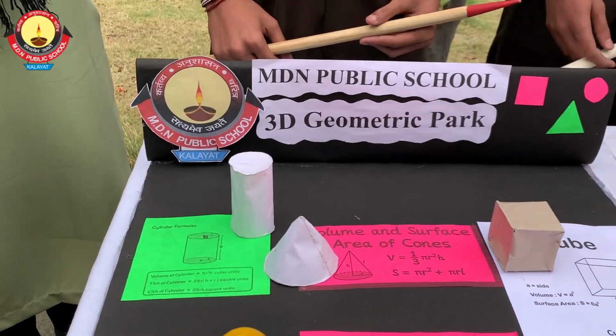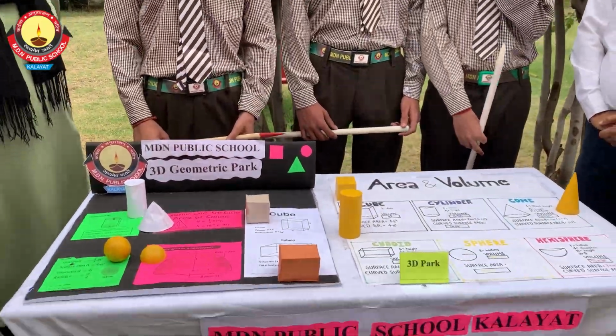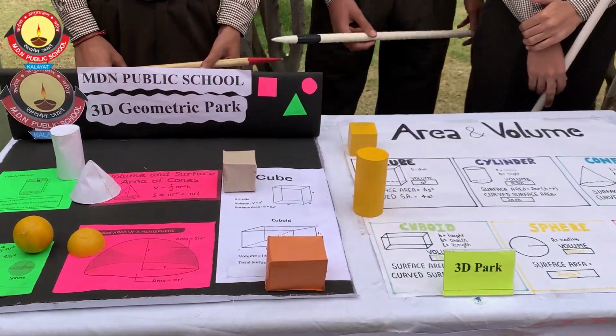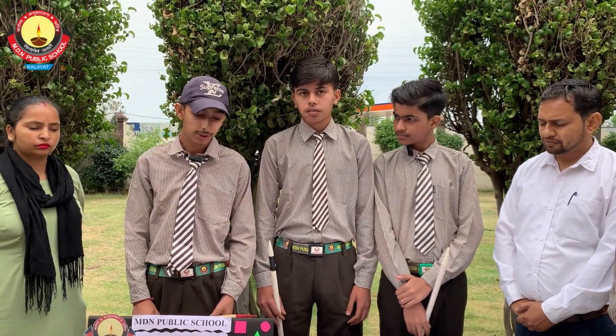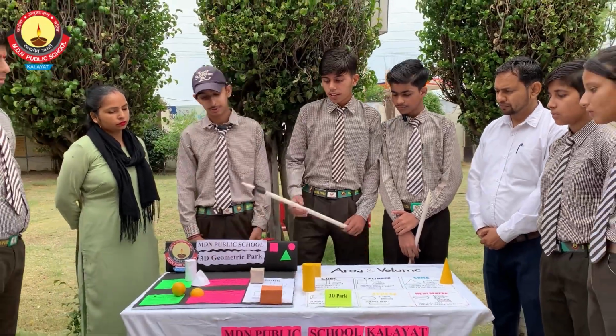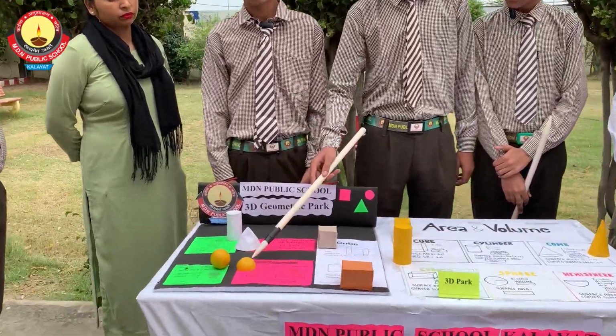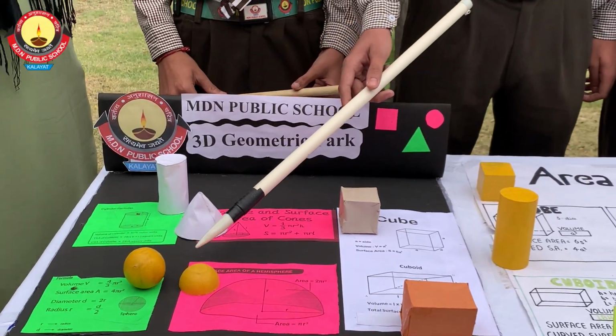Now Sunil will explain to you about the cuboid. It is a cuboid. Its volume is length into width into height and total surface area is 2 into length into width plus width into height plus height into length. Now Sumit will explain about the hemisphere. This is a hemisphere. Its area is 2 pi r square. Its volume is 2 by 3 pi r cube.